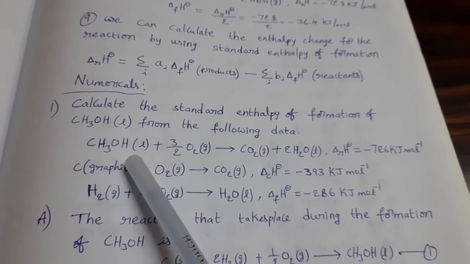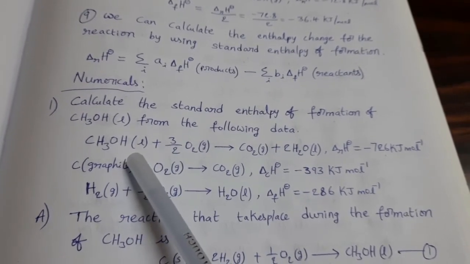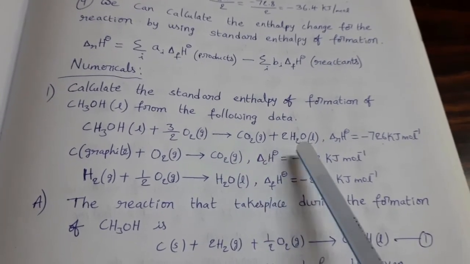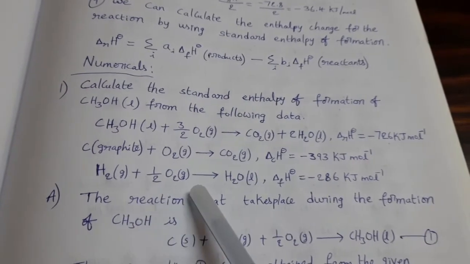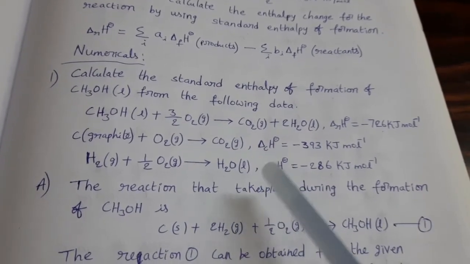So here methyl alcohol combustion reaction is given. So methyl alcohol CH3OH plus 3/2O2 gives rise to CO2 plus 2H2O. And carbon combustion reaction, hydrogen combustion reaction is given, and corresponding enthalpy changes are also given.